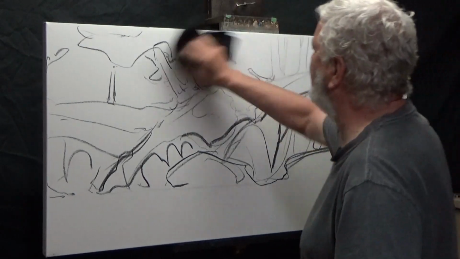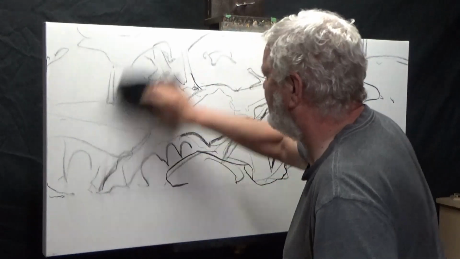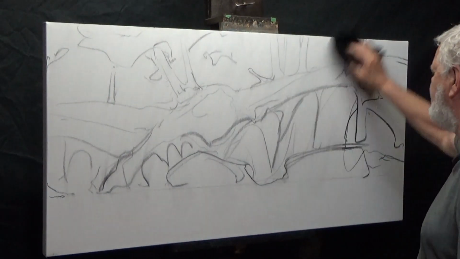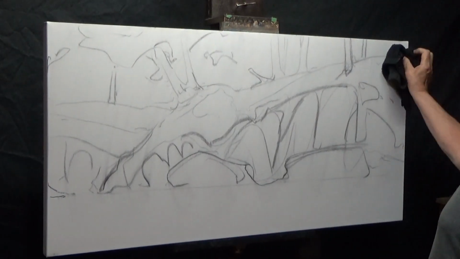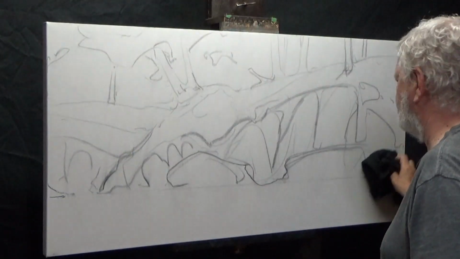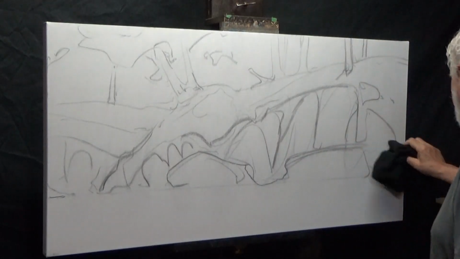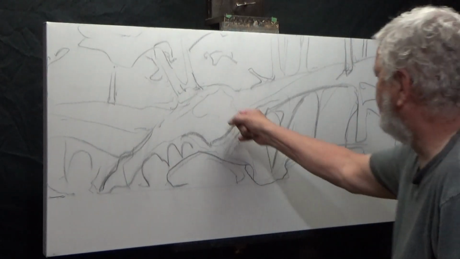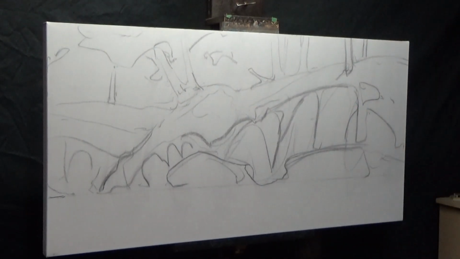I'm very lightly rubbing this. I don't actually need any of this information to be this vivid on here. But that helps. The first stage of developing the idea.